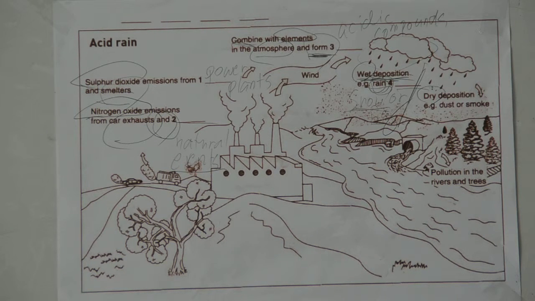I'm also going to define it as any form of precipitation that removes acids from the atmosphere. Yes, I think that's a good term to define it. Dry deposition. Well, I think that's when pollutants stick to the ground through dust.